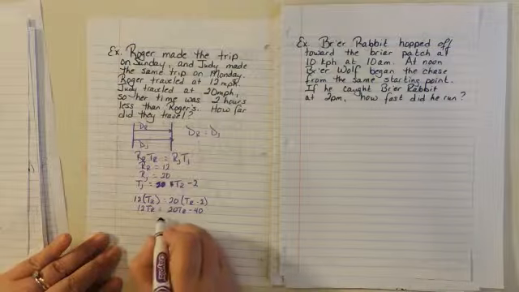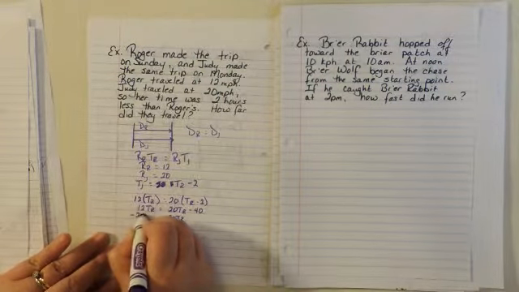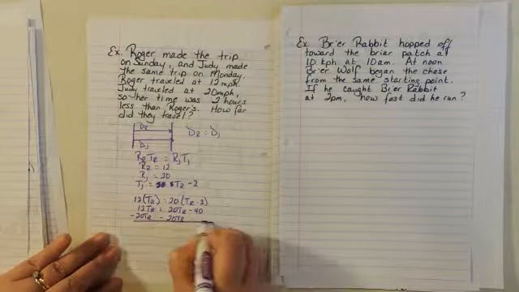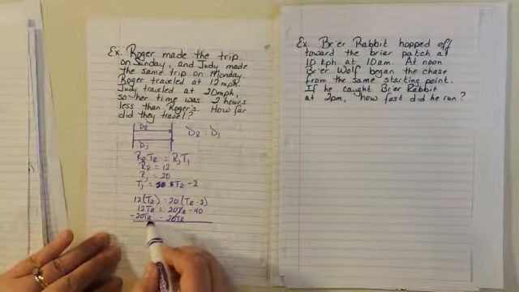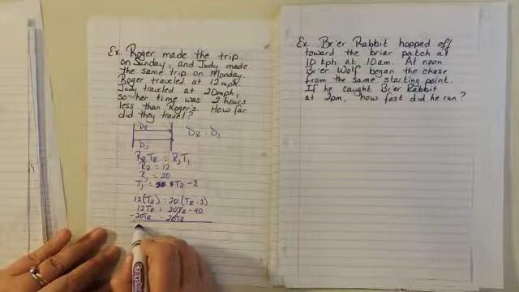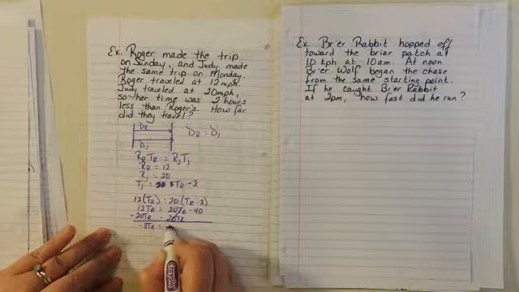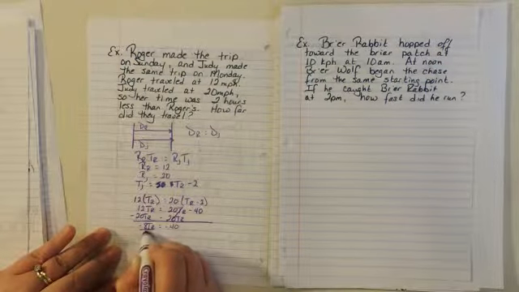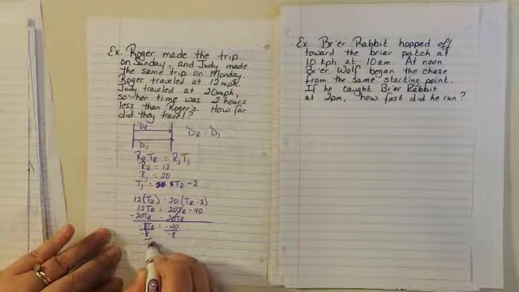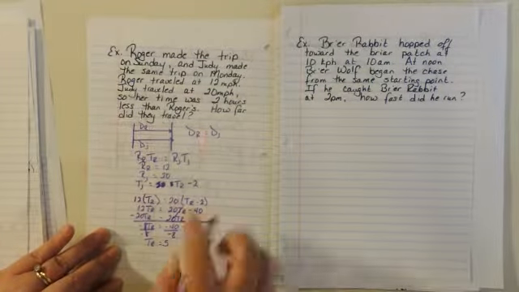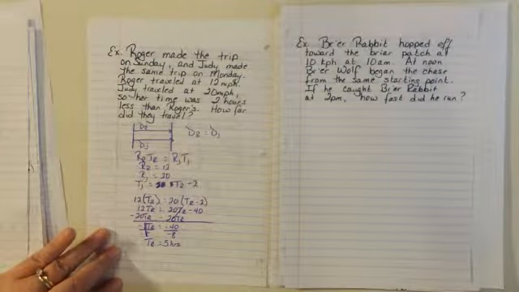Okay, we can move this over here. So now we have 12 times the time of Roger minus 20 times the time of Roger, which is minus 8 times the time of Roger, equals negative 40. Divide both sides by negative 8. And the time of Roger equals 5, and we're in miles per hour, so this is hours.